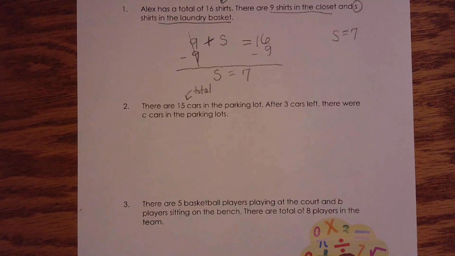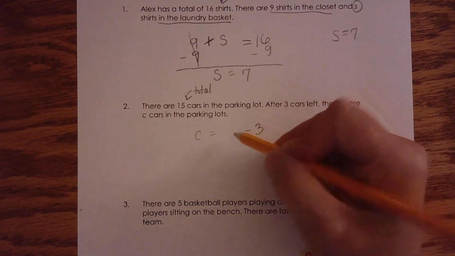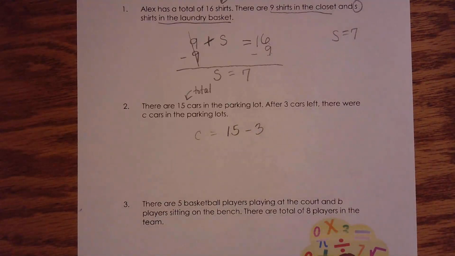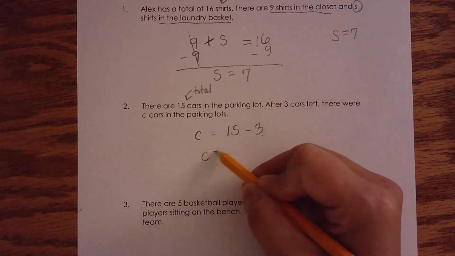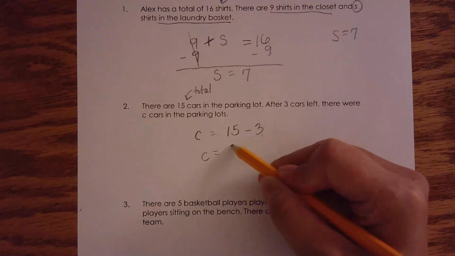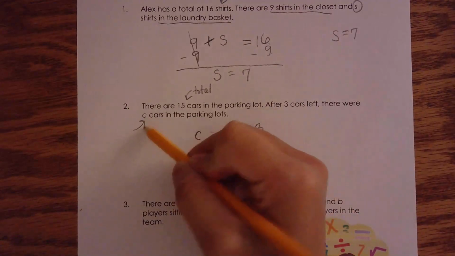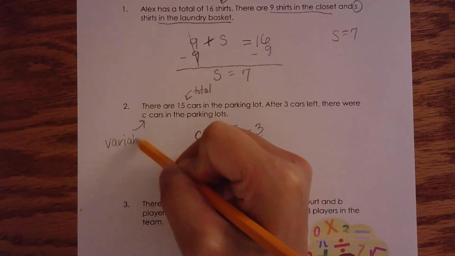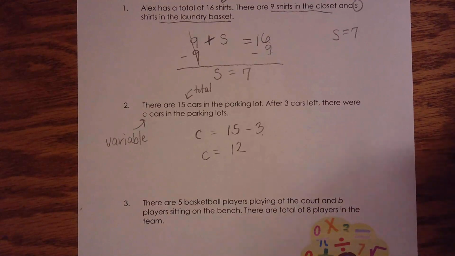So we want to figure out how many cars were left, okay? Well, in this case, there were C cars in the parking lot after 3 of the 15 left, okay? So we're going to get a new total of how many are left. So if we just do 15 take away 3, which in this case, you just have to do your mental math. 15 take away 3 is equal to 12. So C is going to be equal to 12. Okay, and again, keep in mind that that C is supposed to be your variable. So this one is pretty easy, okay? But you can't always guarantee that they're going to be that simple.